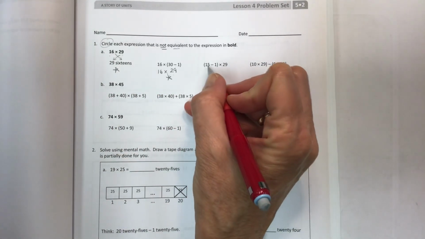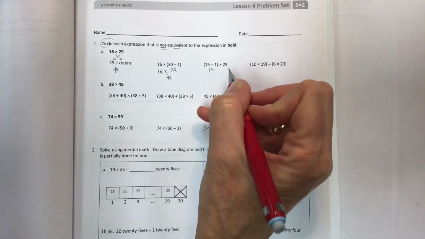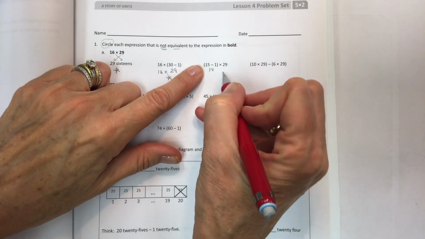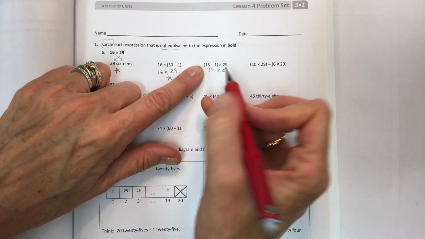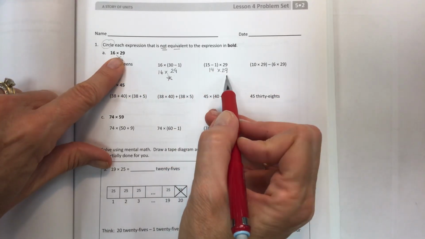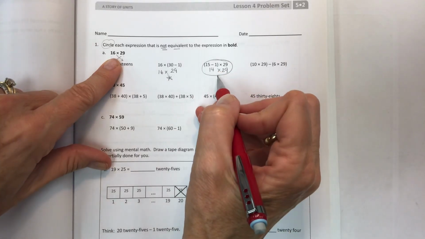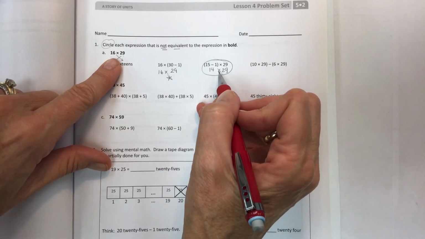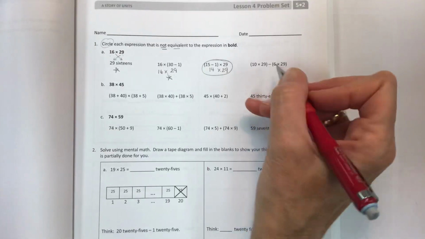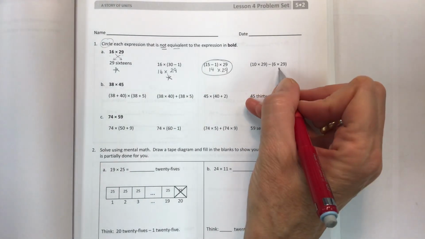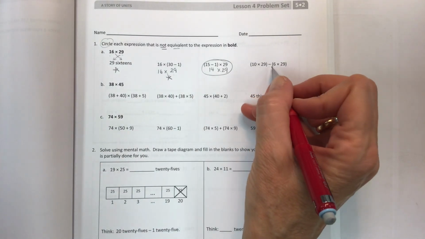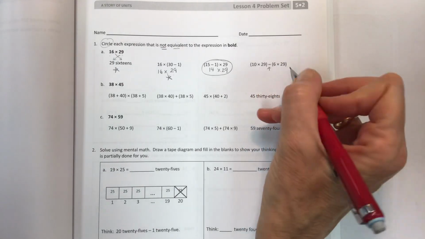So here's one, 15 minus 1. Now, we always solve what's in parentheses first, get 14 times 29. Now, is 14 times 29 the same as 16 29s? No. So we're going to circle that because it does not match. It's not equivalent.